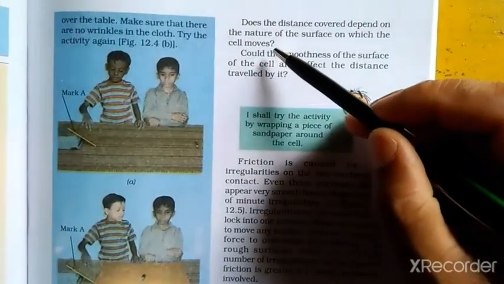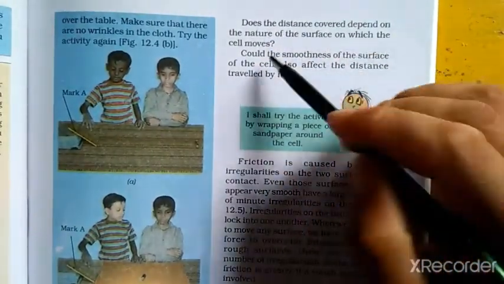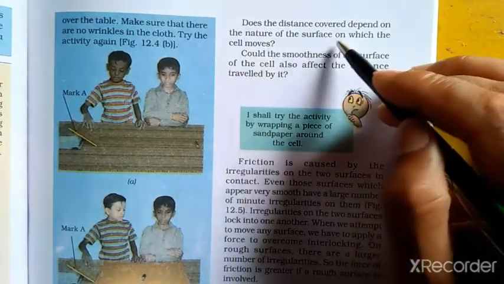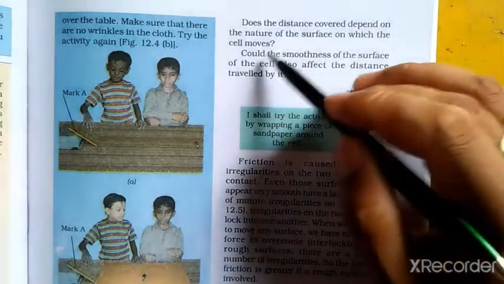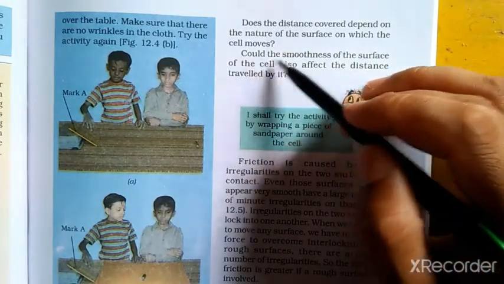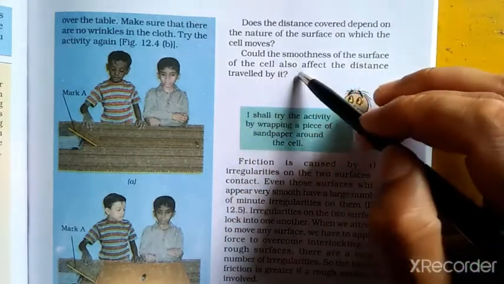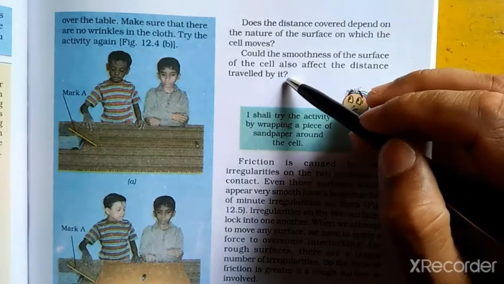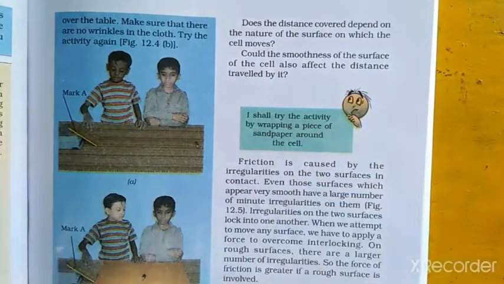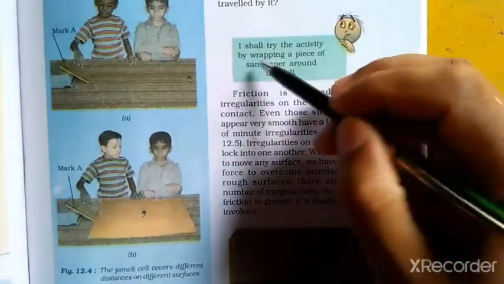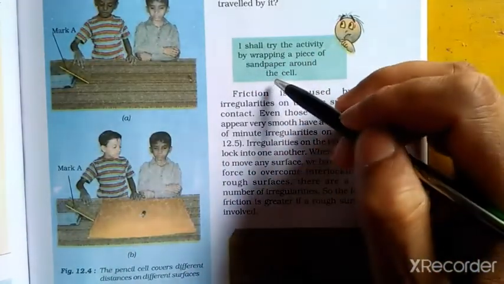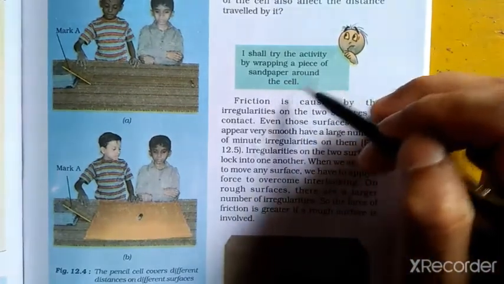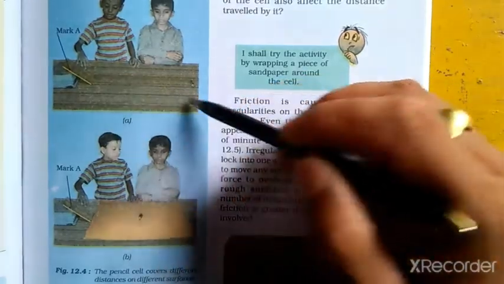Here again, let's see. Does the distance covered depend on the nature of the surface on which the shell moves? Yes. The distance covered depends on the nature of the surface on which the shell moves. Next, could the smoothness of the surface of the shell also affect the distance traveled by it? This is also yes. We can try the activity by wrapping a piece of sandpaper around the shell, and then do the same activity.